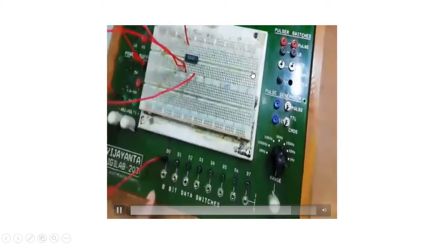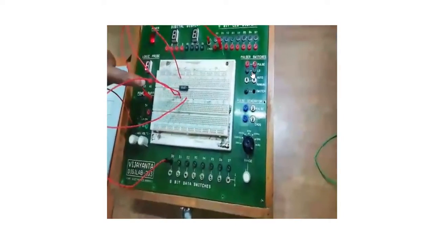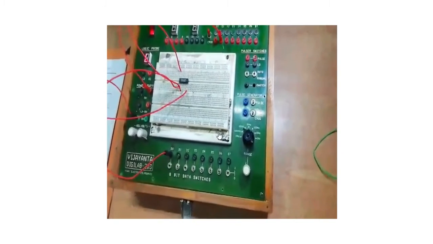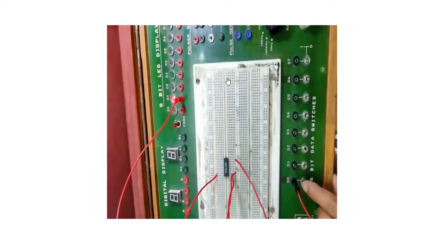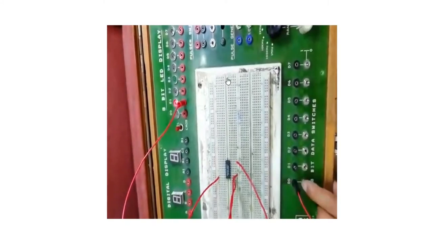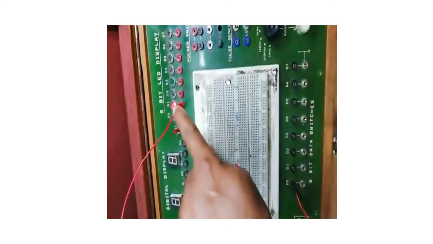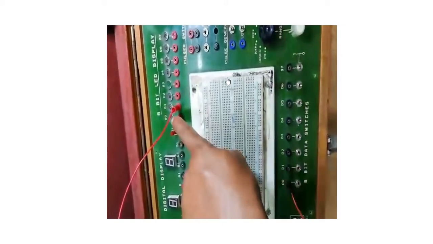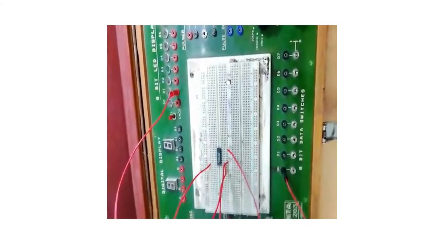Now we will verify its truth table. As you have connected all, now as you have given this logic high, the LED is not glowing. So for 0 input, you can see for 0 it's glowing. For 1, if you are giving 1, the output does not glow. This is for 0 input and this is for 1 input. So we have verified the truth table for the NOT gate.